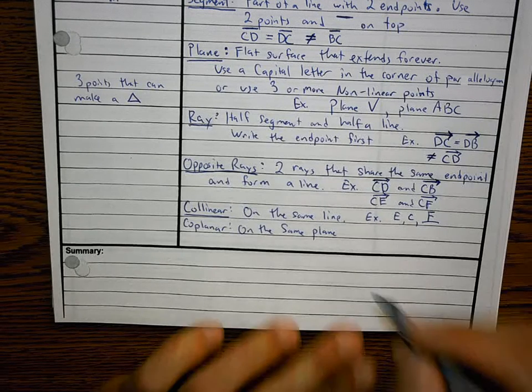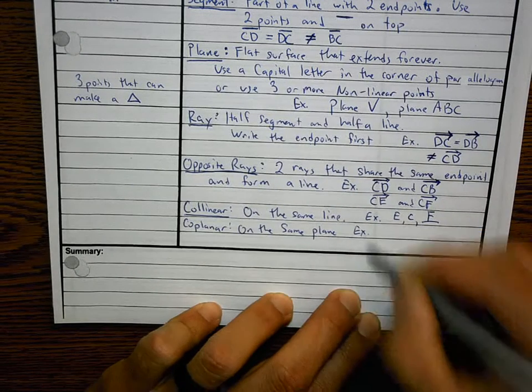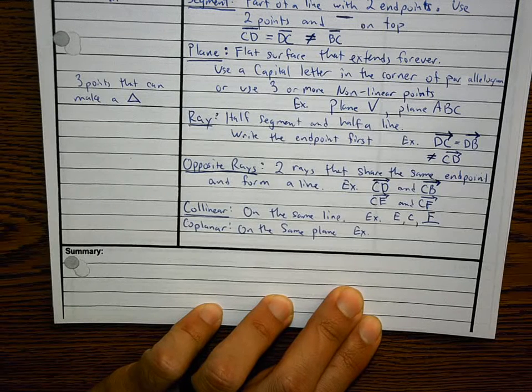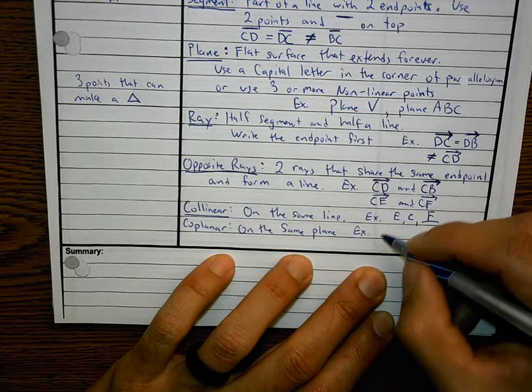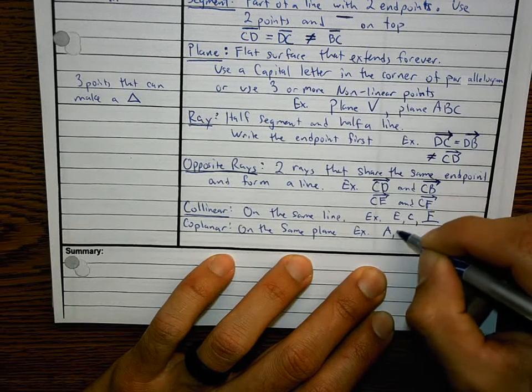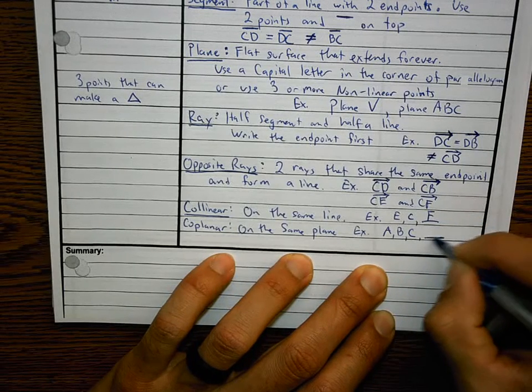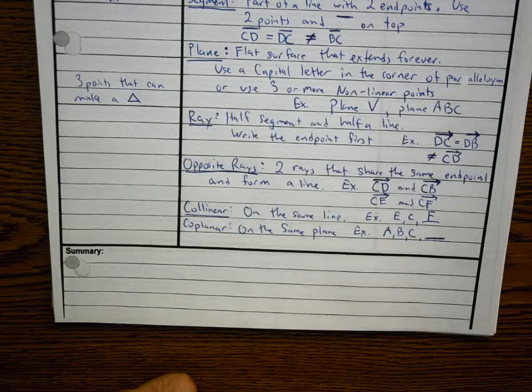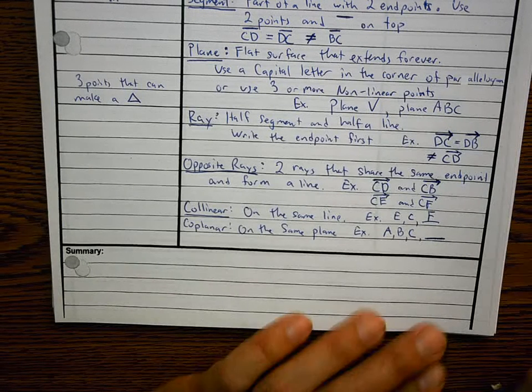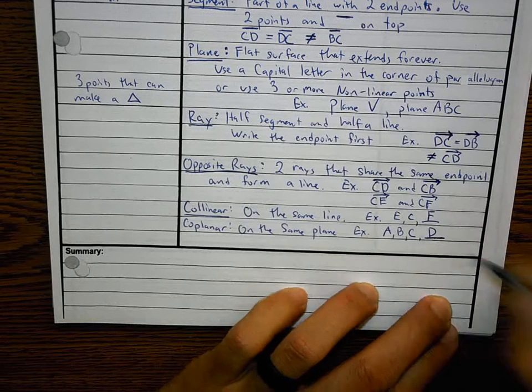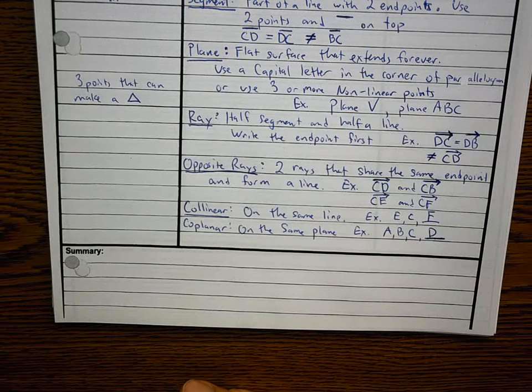So, for example, what's on the same plane? Let's see. A, B, and C are coplanar with another letter. Point B, point C, and blank are coplanar. What's the other point that goes there? Tell your partner. If you said D, you are correct. Remember, we have to pick a point that is coplanar.